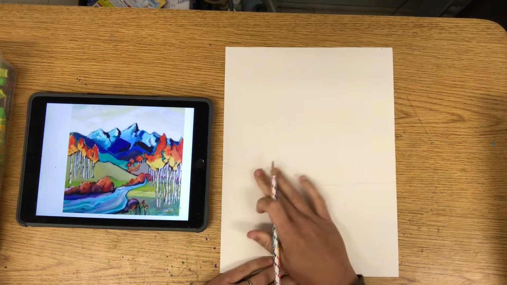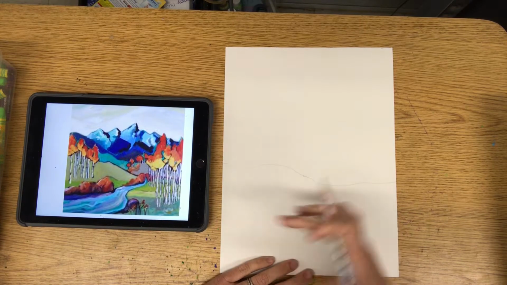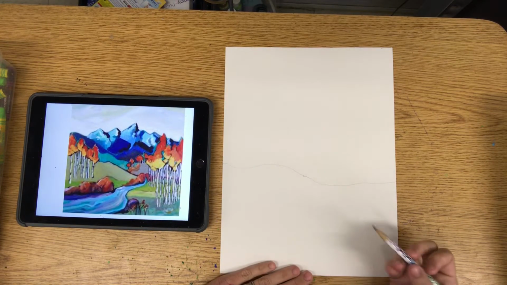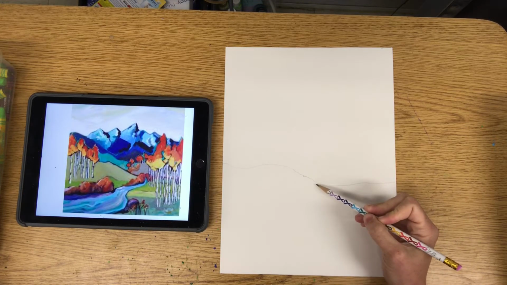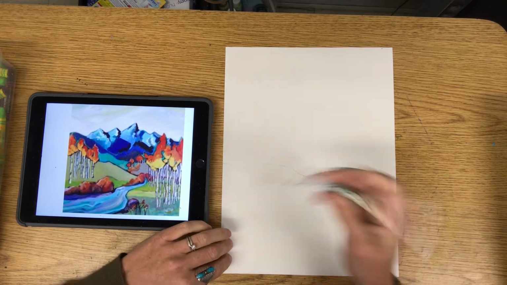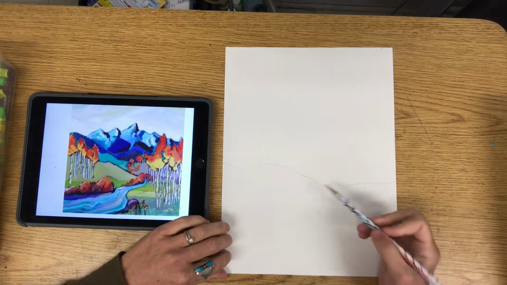And then I'm going to go over all this with a black so y'all can see it a little bit better in just a second, okay? But I want to make sure I sketch everything out the way I want it to look. That way, if I mess up, I can do what? Erase. That's why we use pencils.